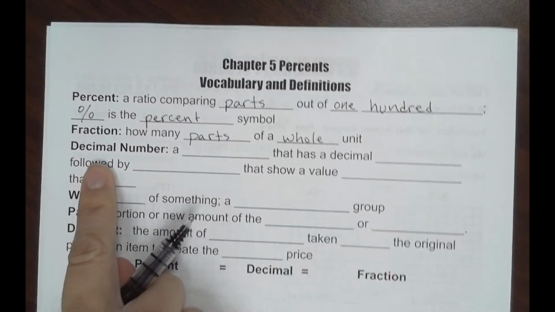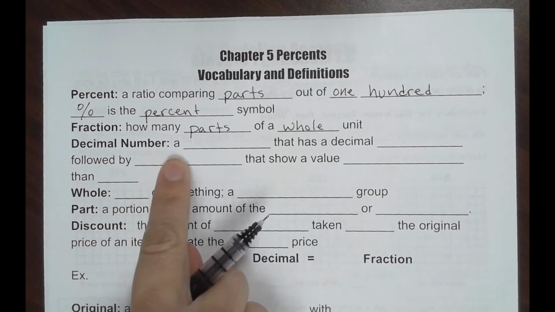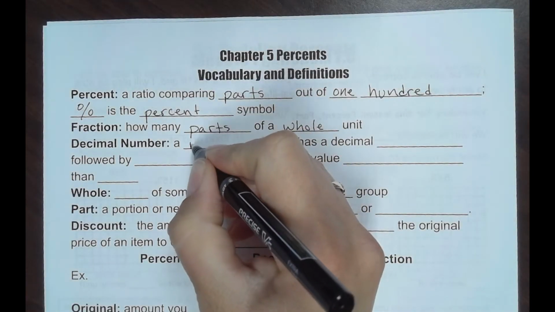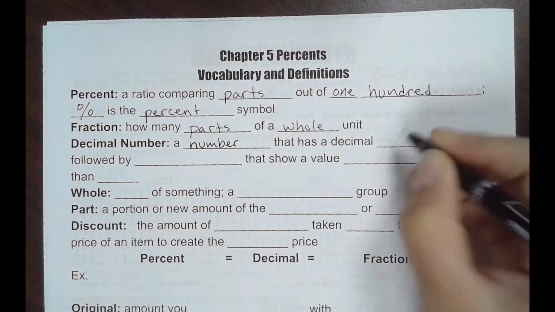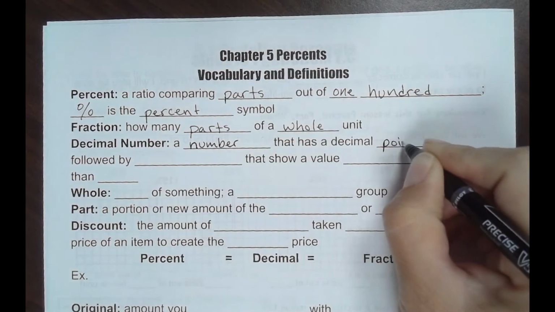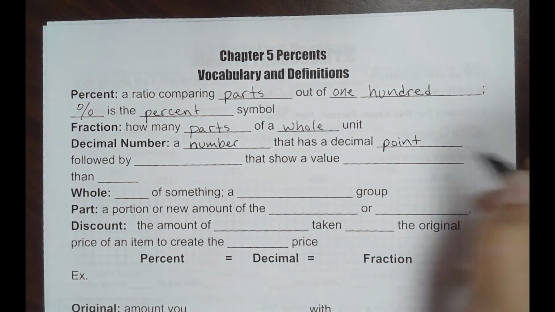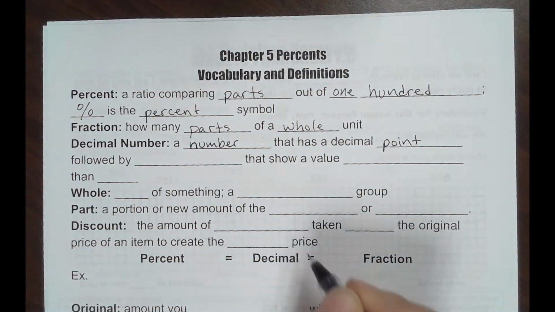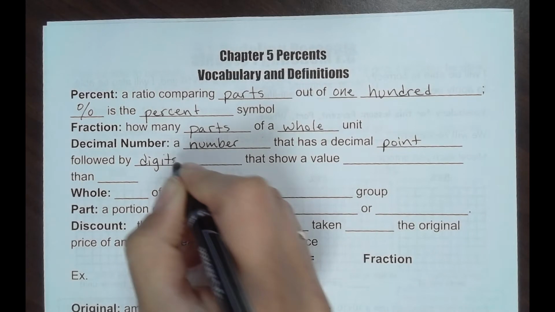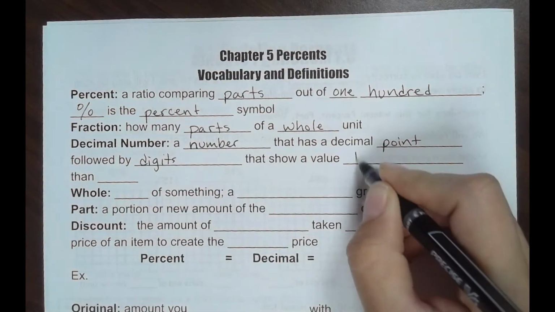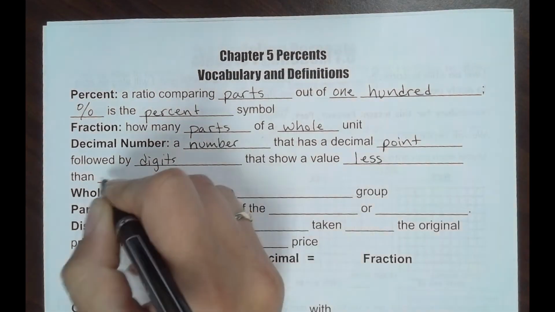Just a reminder, a decimal number is a number that has a decimal point followed by digits that show a value less than 1.